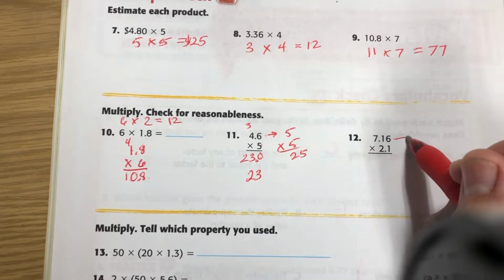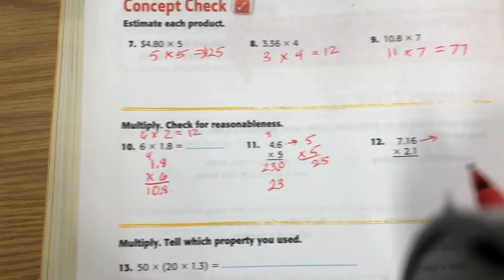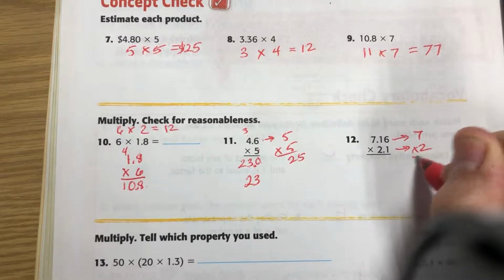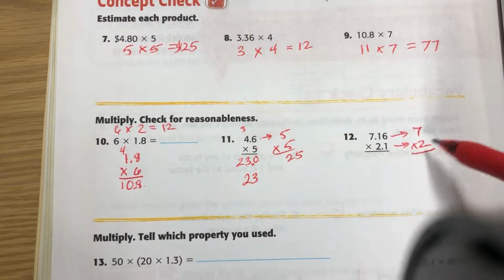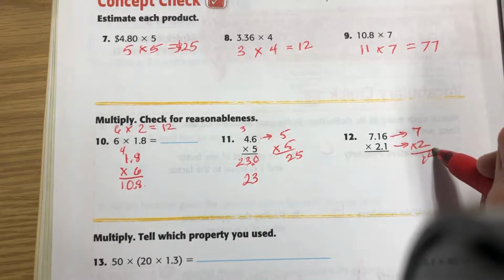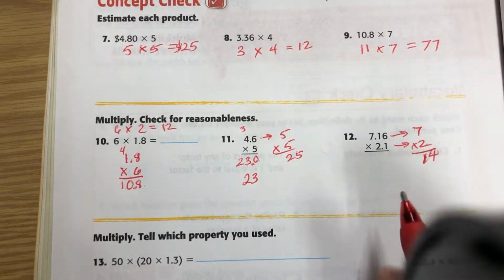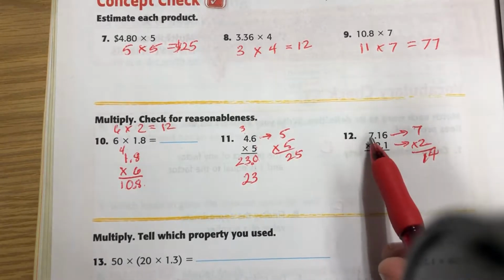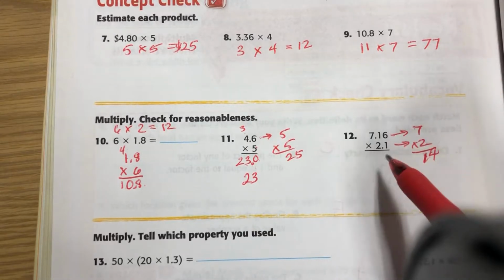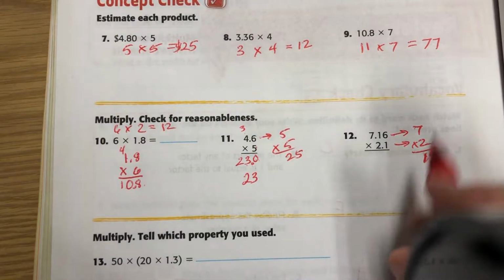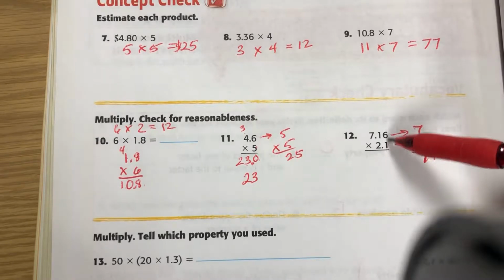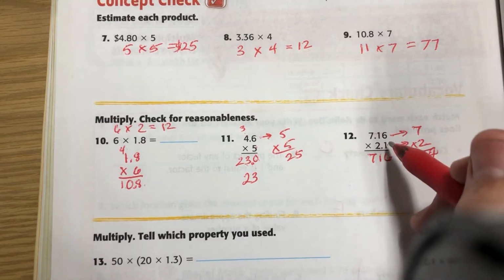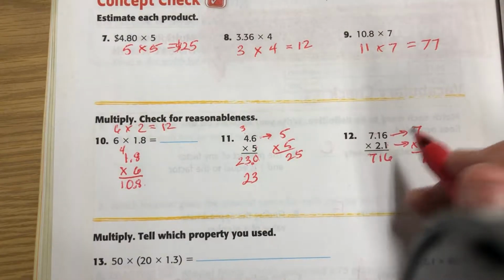All right, this is close to 7. This is close to 2. So my estimate is 7 times 2, which is 14. Whatever my answer is, it's got to be close to 14 when I'm done. So I'm going to treat this like they're whole numbers, like that's 716 times 21 when I do the multiplying, and then I'll place the decimal at the end. So 1 times 716 is 716. Done with the 1. Now I go to the 2.